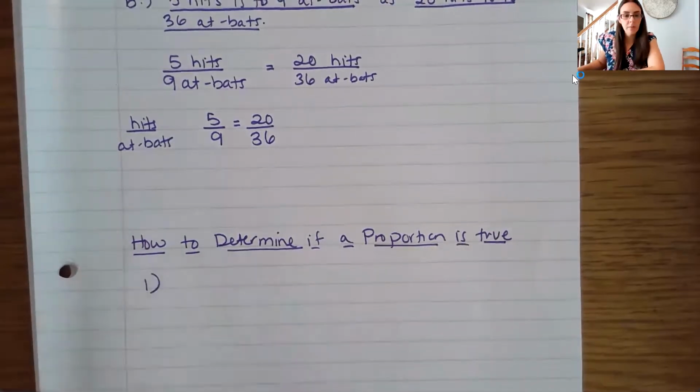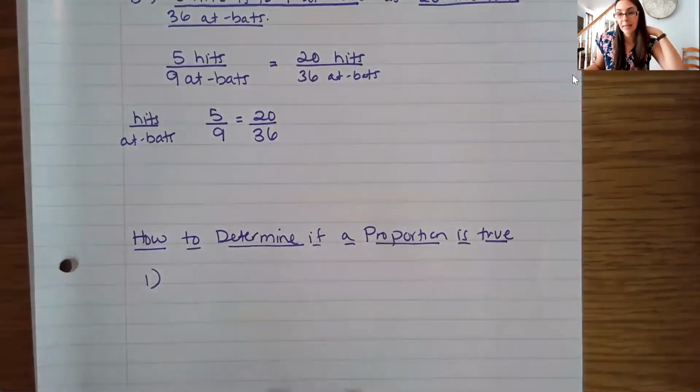So I have been checking here that my numbers actually make sense as we go along, right? So how do you actually check that a proportion is true, that it has been set up correctly here?